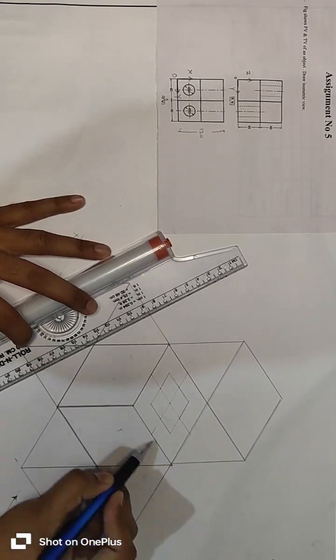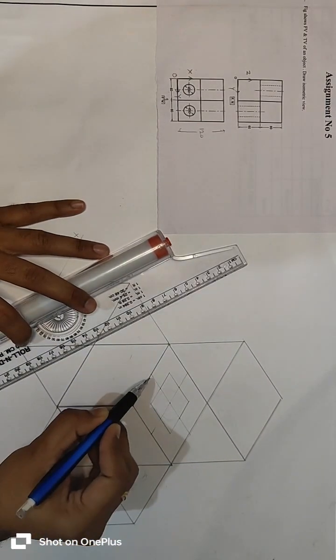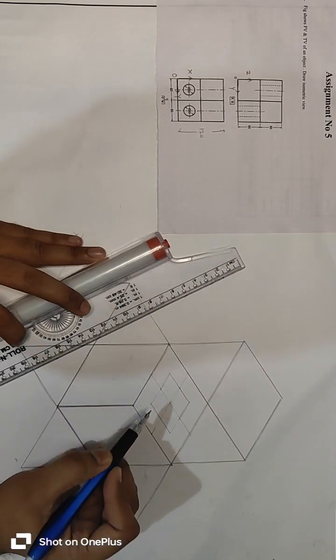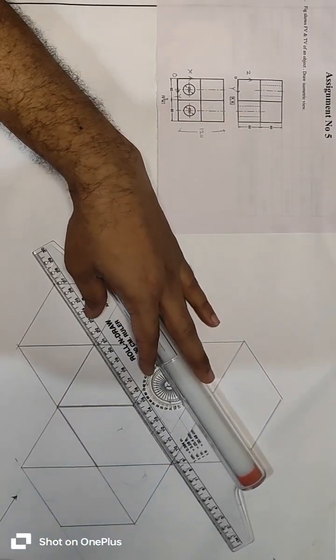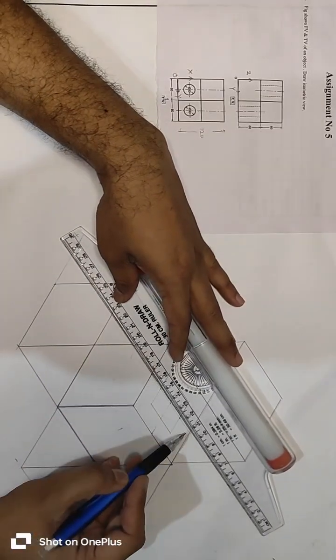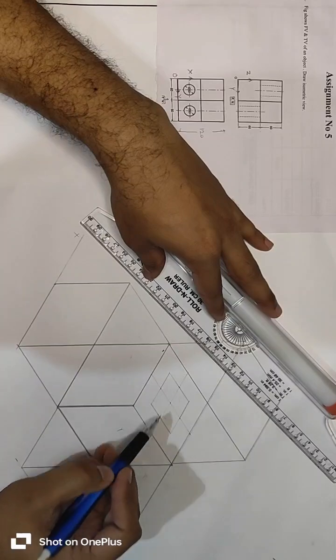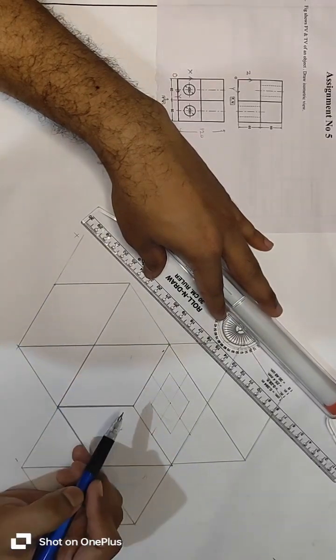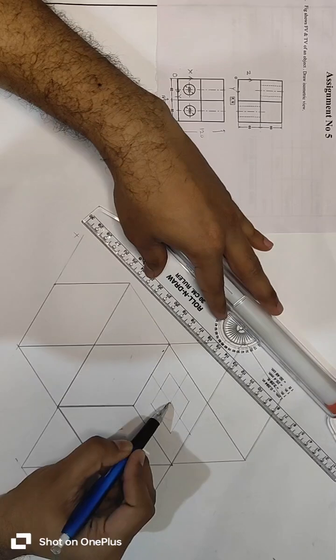We have taken the midpoint of this line at 30 mm and this line also 30 mm. Then we draw a line parallel to the y-axis from this midpoint up to the opposite side, and also from this midpoint to the opposite side parallel to the x-axis. So we will get the center point of the rhombus.